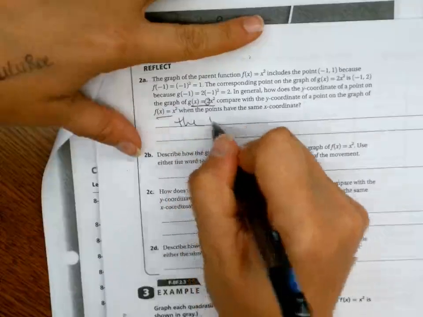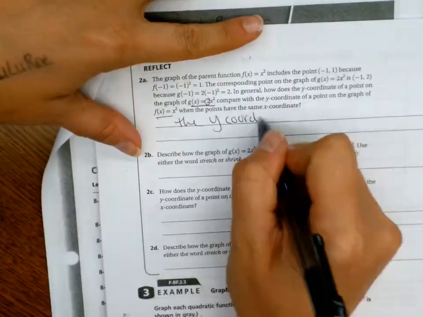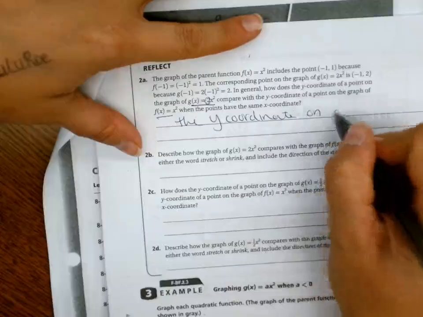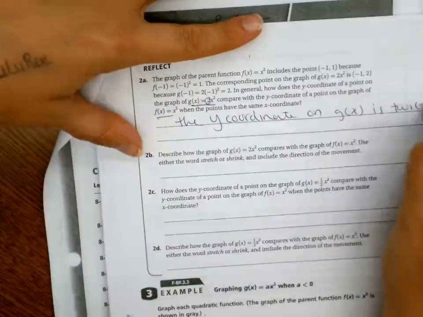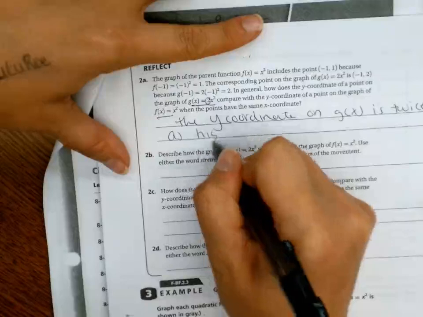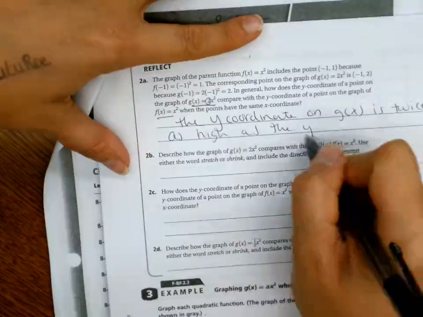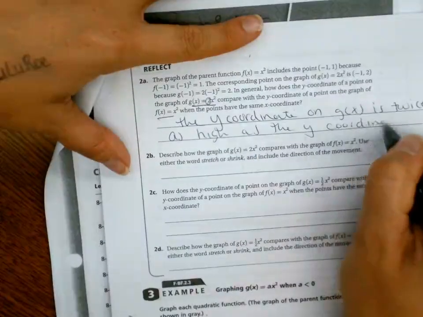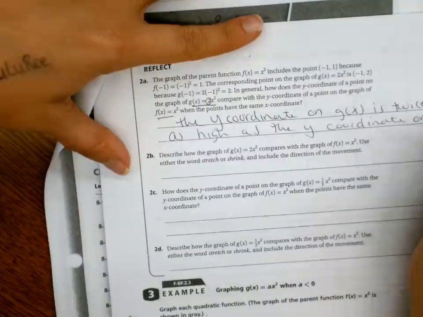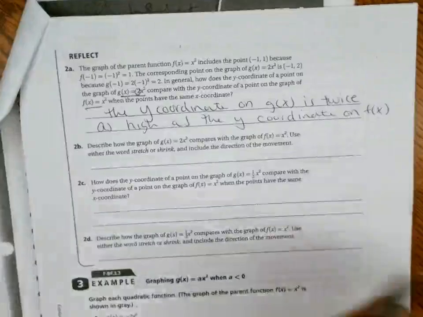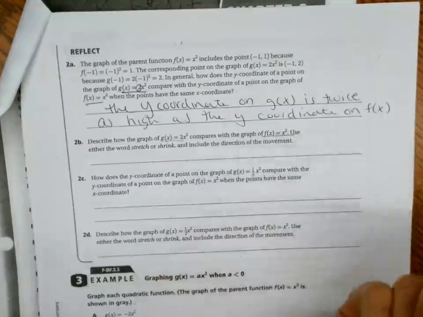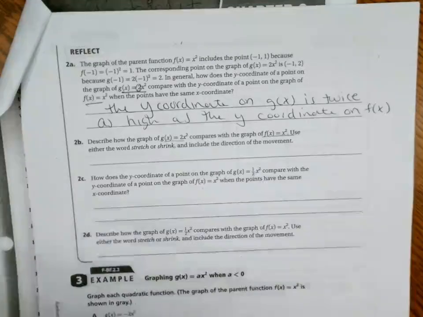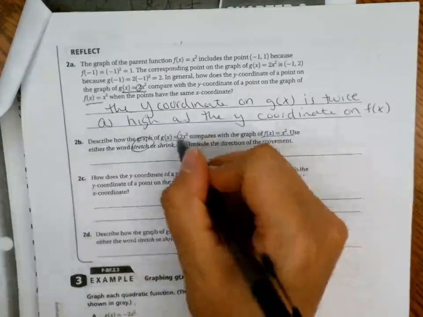The y-coordinate on g of x is twice as high as the y-coordinate on f of x, right? Describe how the graph of g of x equals 2x squared compares to this. So it's going to be a vertical stretch, right? It's a stretch by a factor of 2.